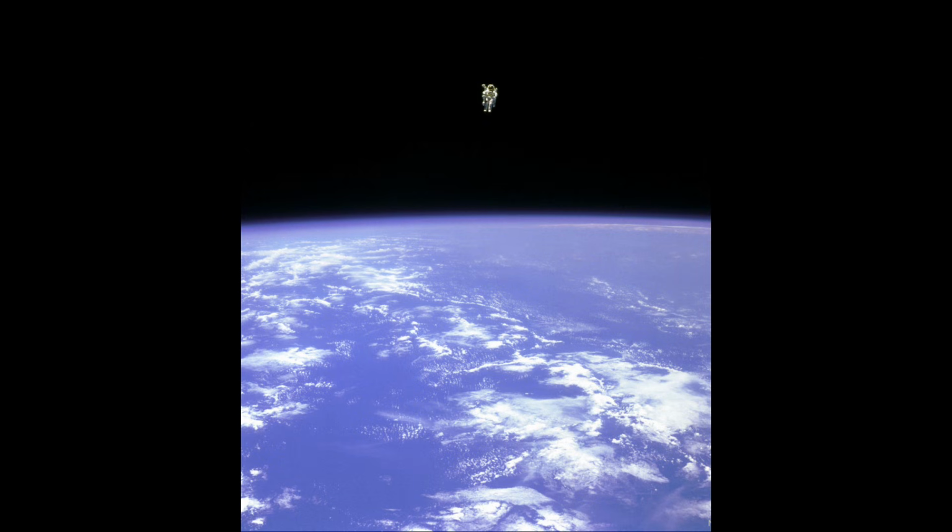Now, how do they move around? Well, the only thing you can do out in space is to use Newton's third law of motion, which states that for every action, there's an equal and opposite reaction. So you have no way to move. You can't swim as you would through the water moving your arms because there's nothing there. You are out in space.